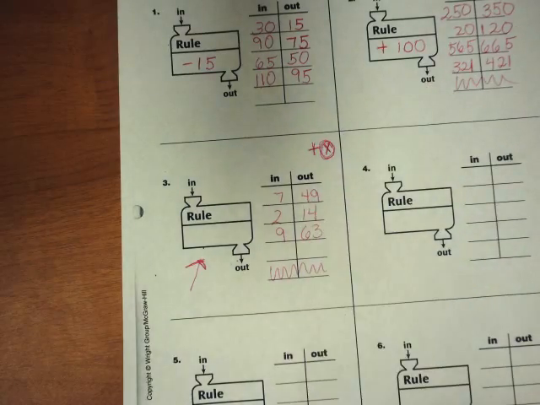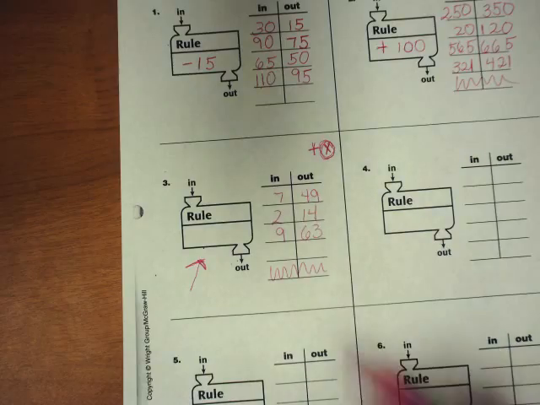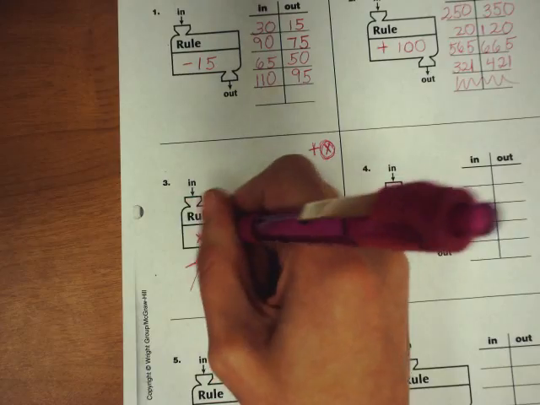7 times what gets me 49, Alex? 7 times 7 gets me 49. Is 2 times 7 14? Is 9 times 7 63? Yeah, so my rule then is times 7.